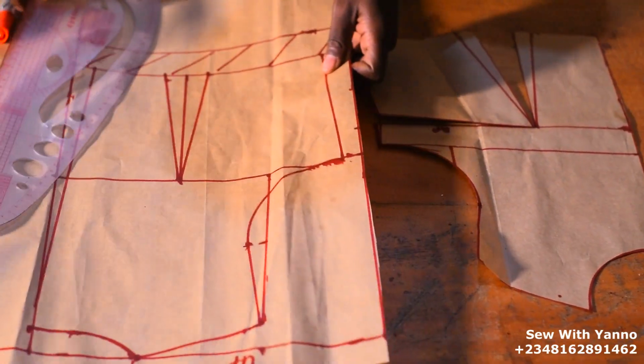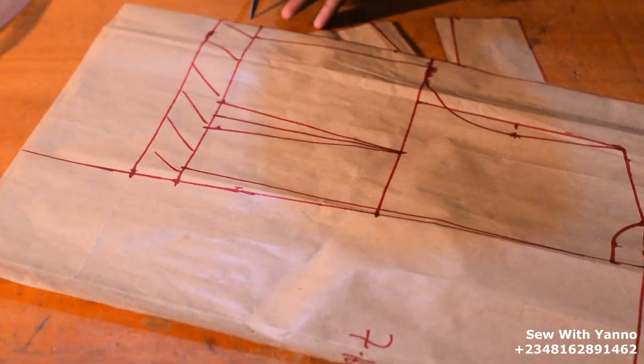So I'll cut out the back so you will see.